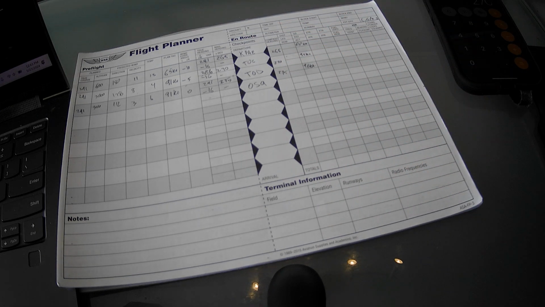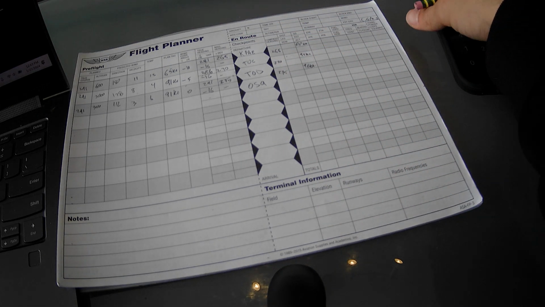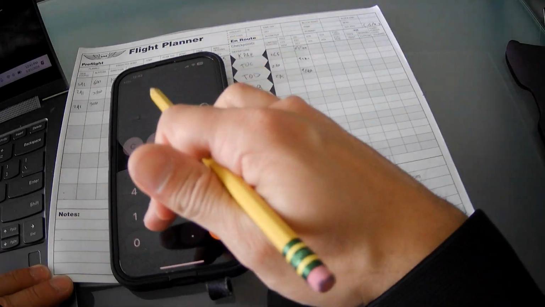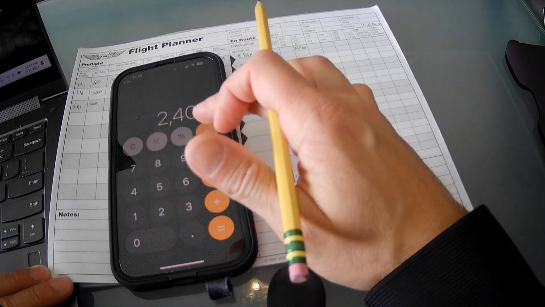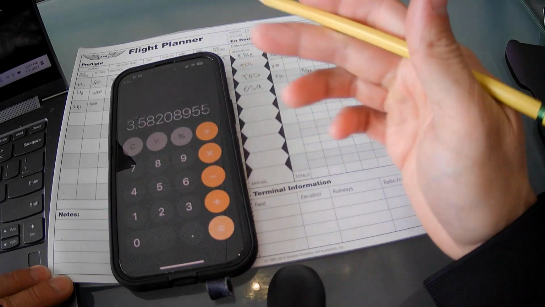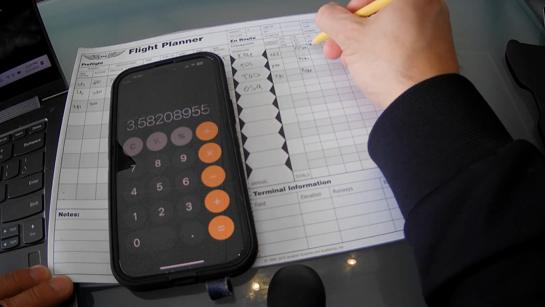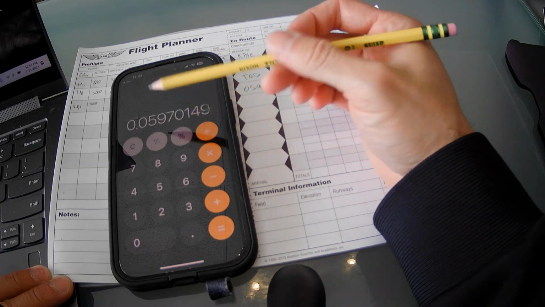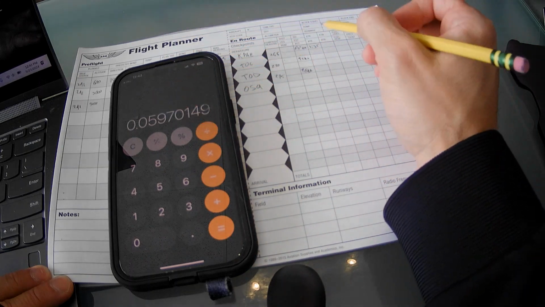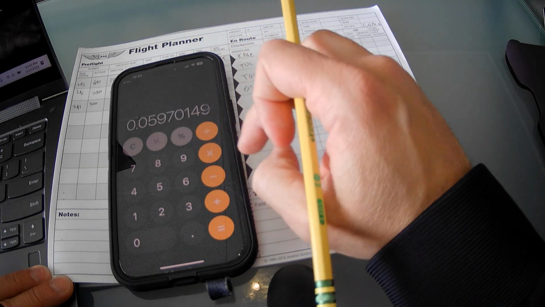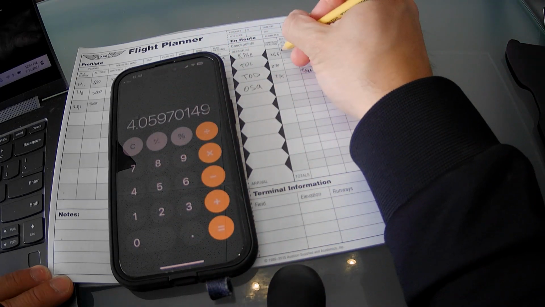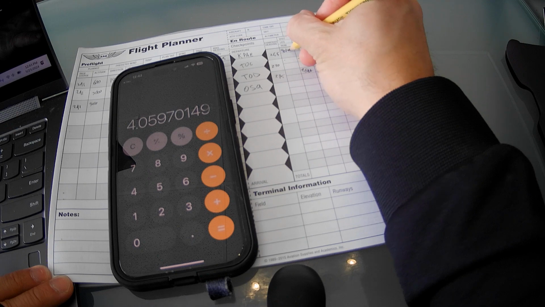All right, let's do our optimum rate of climb. If our target altitude is 3,000 feet, minus 600, divided by 670, that's our rate of climb. It's going to take us about 3 minutes and 35 seconds. Divide that by 60, that's our time in hours. Multiply that by our ground speed of 68 knots. We're going to travel about 4 nautical miles in that time.